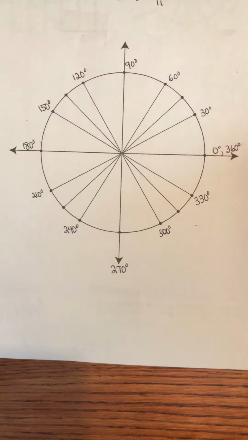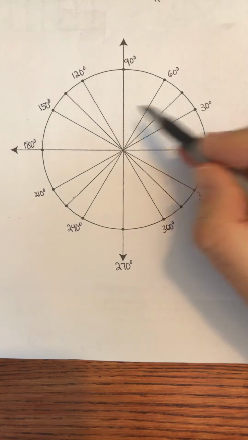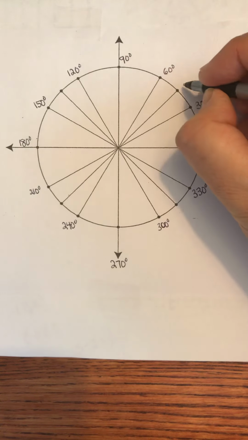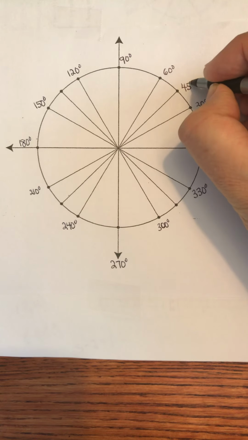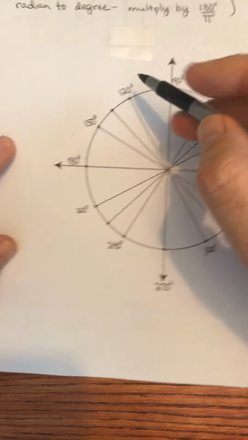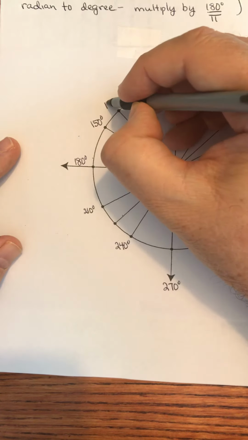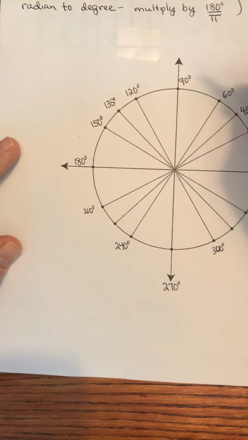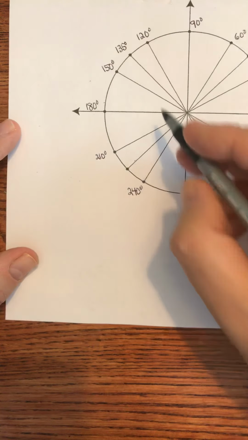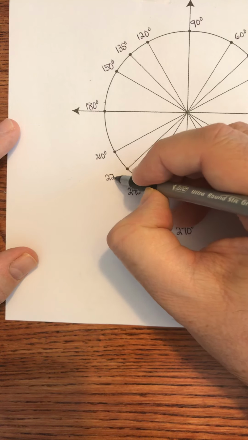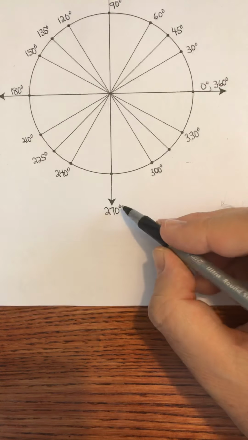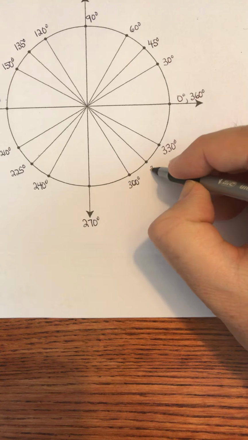Now notice there's not many left. They're just the ones in the middle, which are all multiples of 45. 45 times 1, 45 times 2, 45 times 3, 45 times 4, 45 times 5, 45 times 6, 45 times 7.